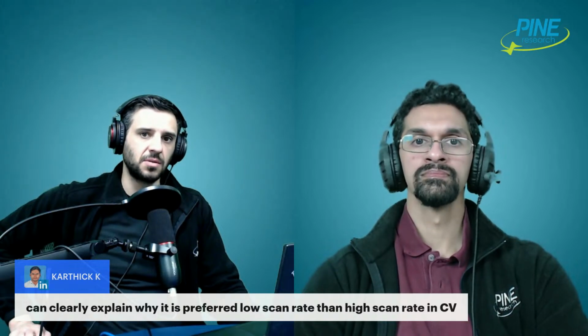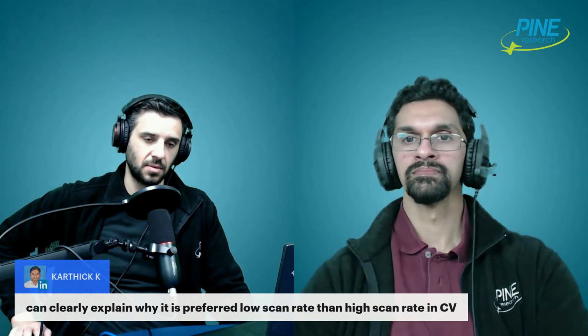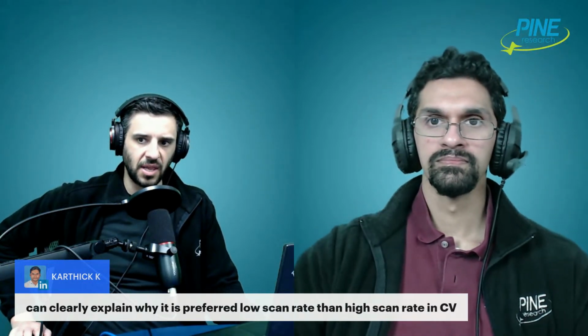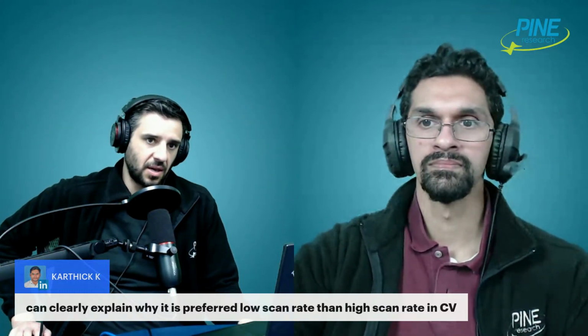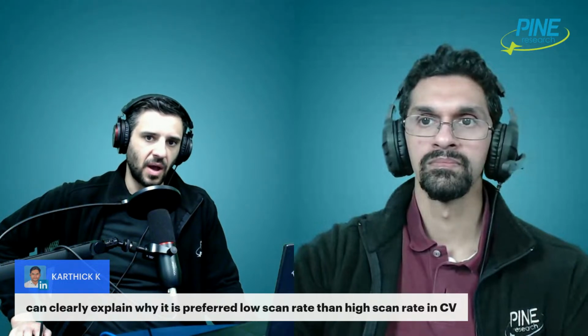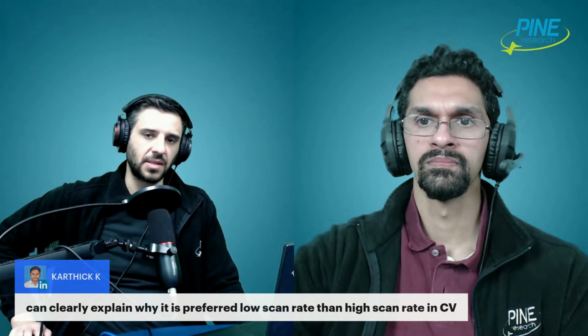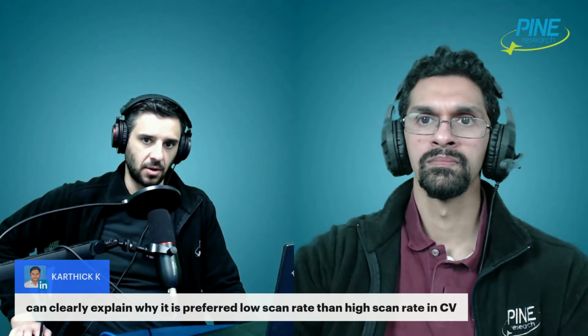Some of the reasons why you might scan slower is to reduce background effects. If you have a peak in your CV, and you have some capacitance, those will be impacted by scan rate. So the capacitance will go up as the scan rate goes up.